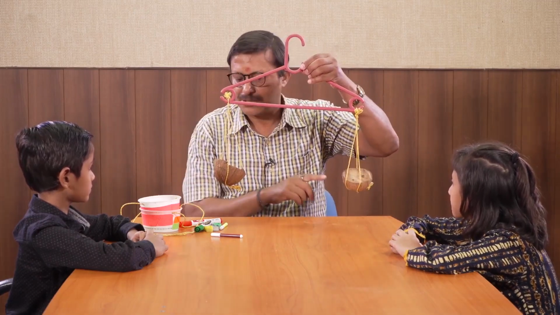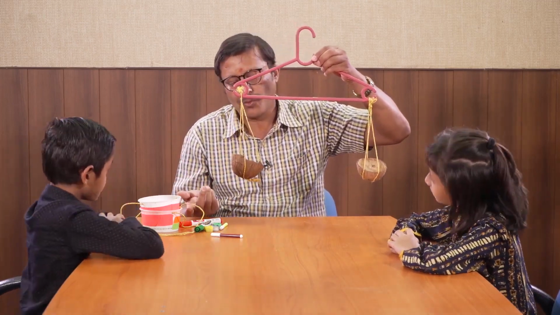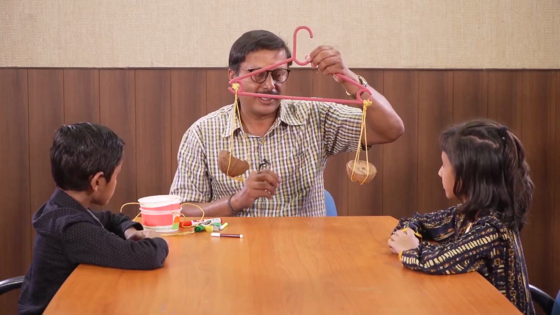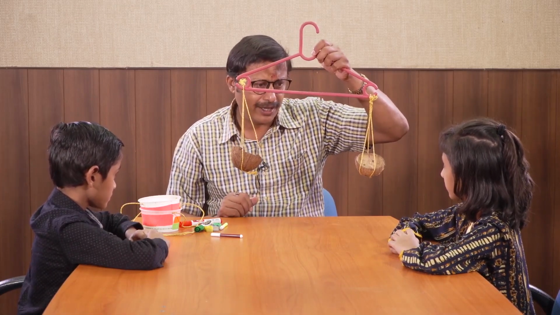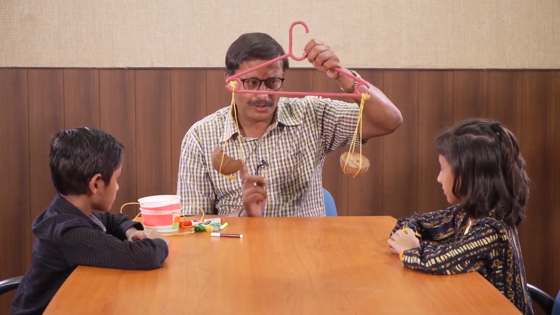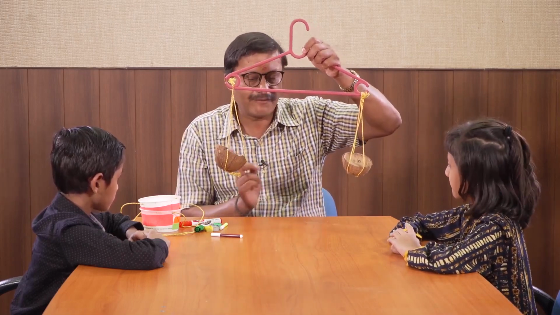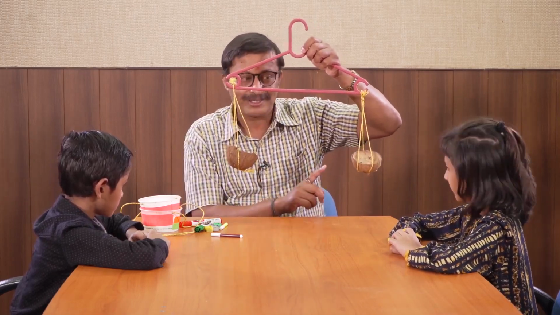Okay, so we are having two coconut shells on both sides. If you want to weigh any object, you can weigh it. Now one thing while weighing we should take into consideration: both should be equal, then only the things get weighed. So you are having two pans, like two pans.